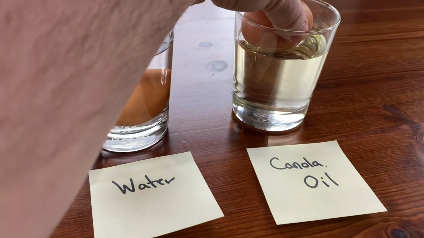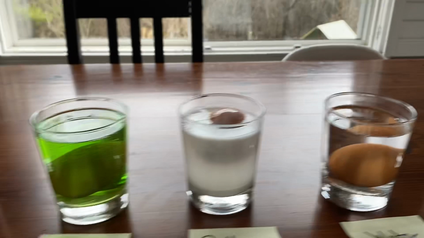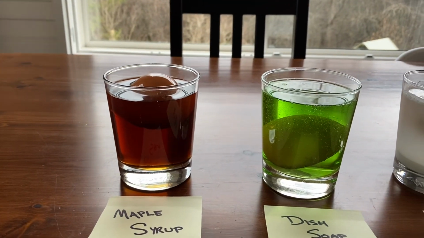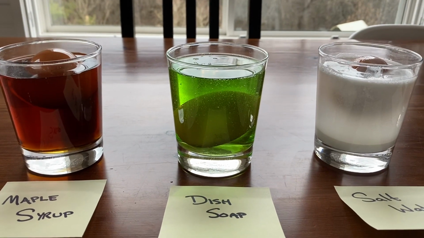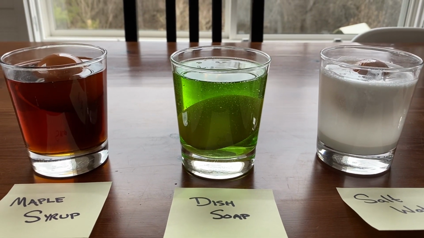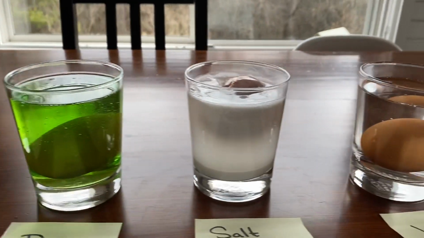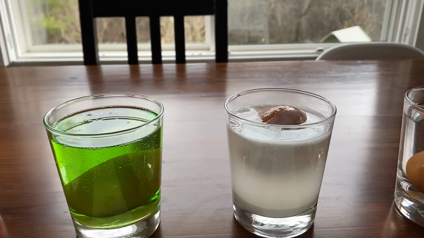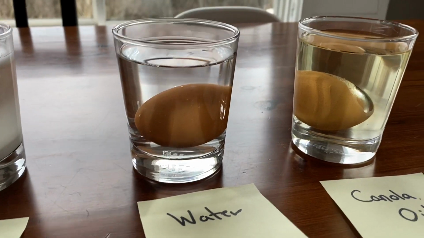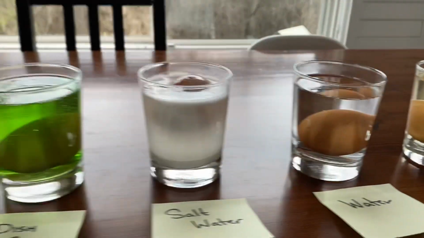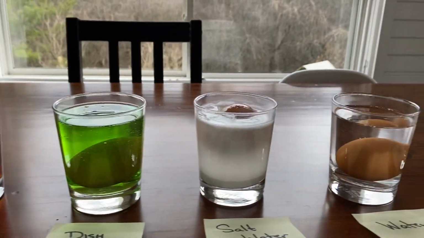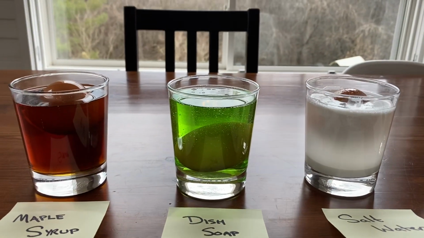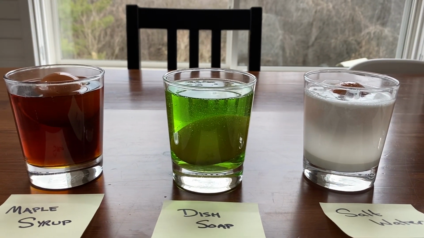Okay, now what you're gonna see here is that the egg floats highest in the maple syrup. It sinks in the dish soap, which I found surprising because I thought that was gonna be denser than the salt water. It floats in the salt water, but notice that it's not floating as high. It sinks further down. Completely sinks in the water and it completely sinks in the canola oil. Now what's happening here is gravity's pulling down on all 5 of the eggs with about the same amount of force. But the different liquids are pushing up on the eggs with different amounts of force.